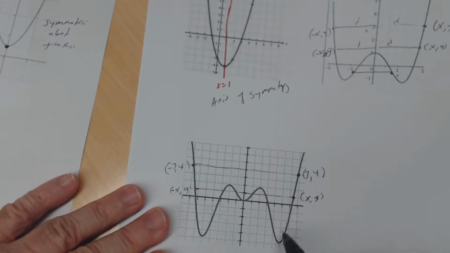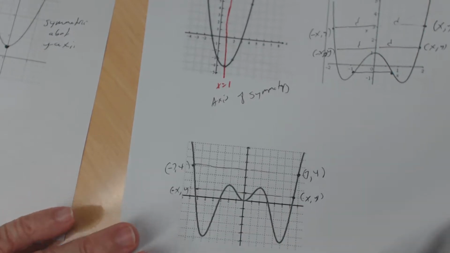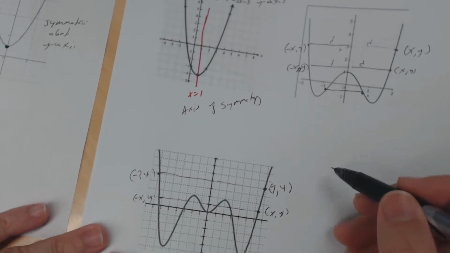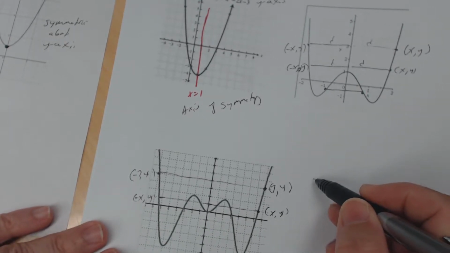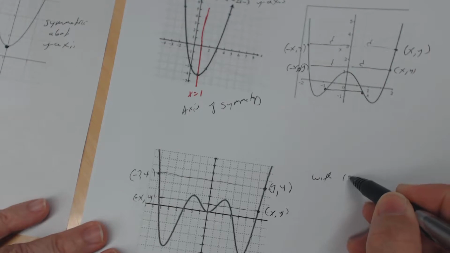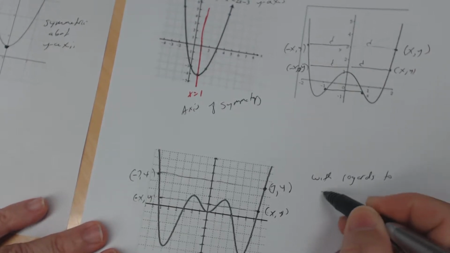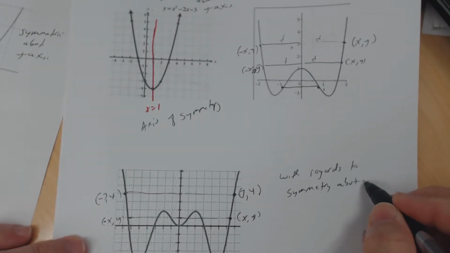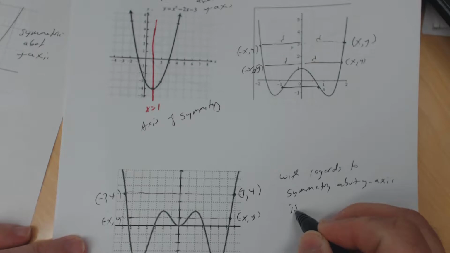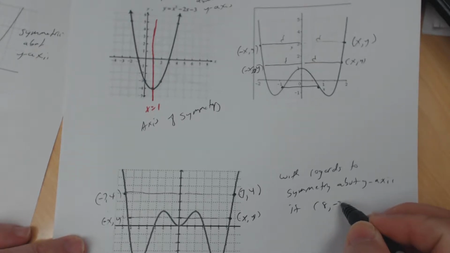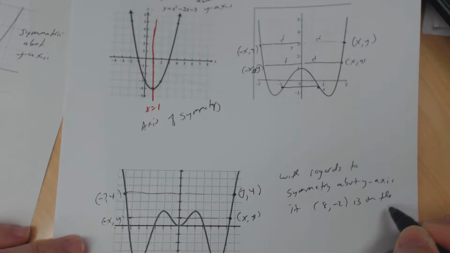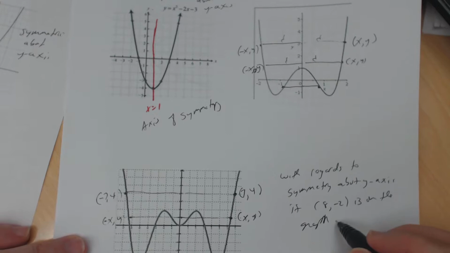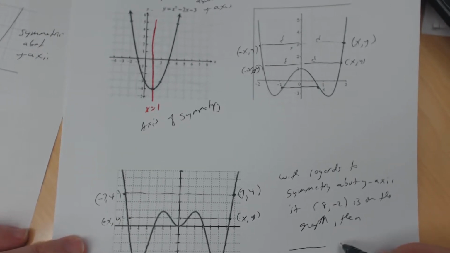So notice that this graph here is symmetric about the y-axis. All right, now again, keep in mind with regards to symmetry about the y-axis, if 8, negative 2 is on the graph, and it's symmetric about the y-axis, then you have to tell me what other point is on the graph.